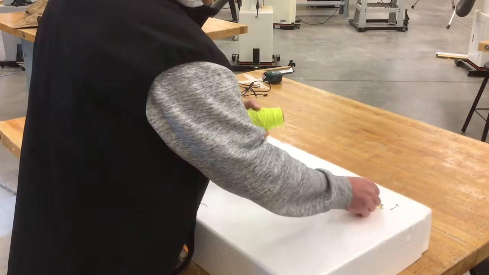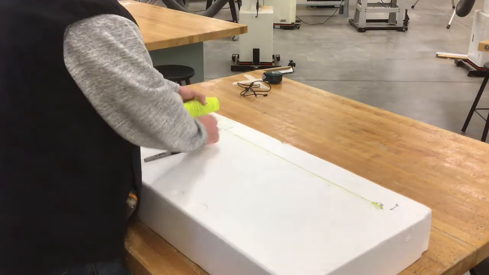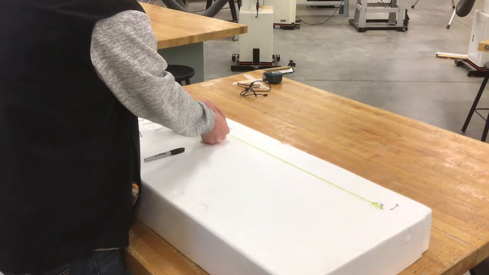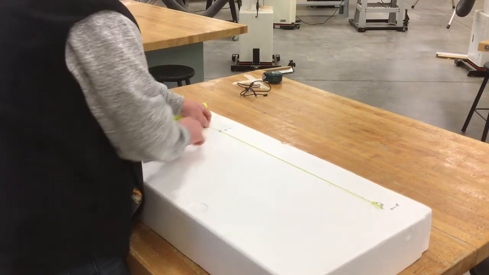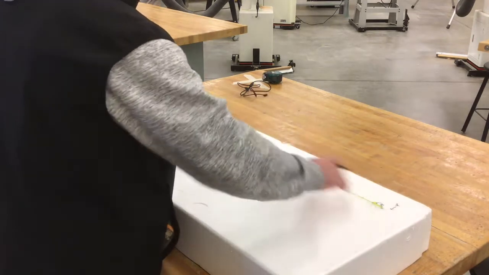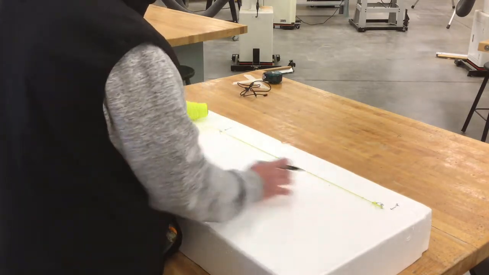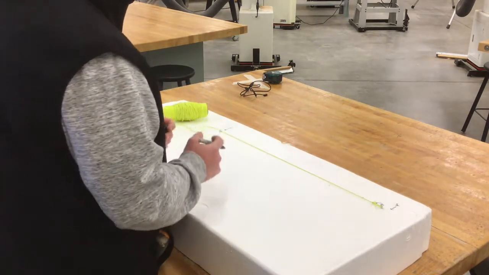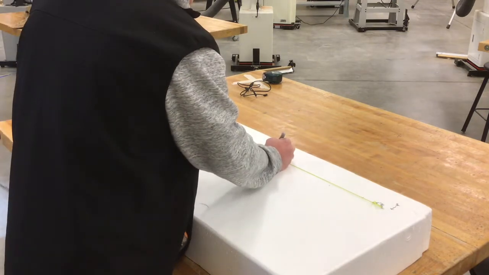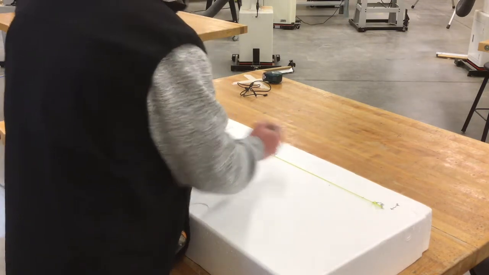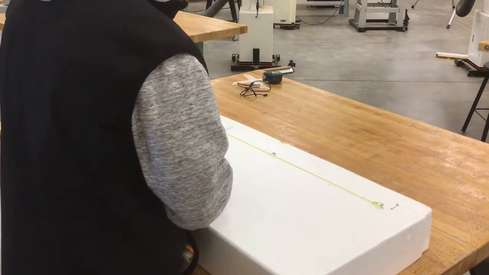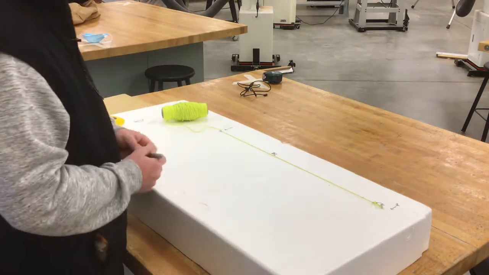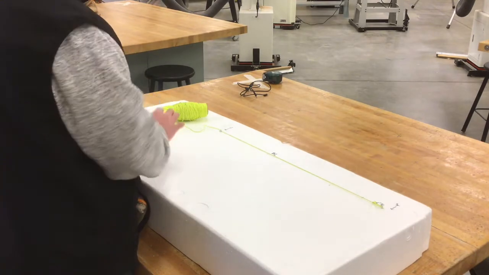Then we're going to take our string line and run that across both of the stakes. And now where that string is at is representing our build line. And we'll just label that as BL, the building line. So that tells me that is where the front of the building needs to go.